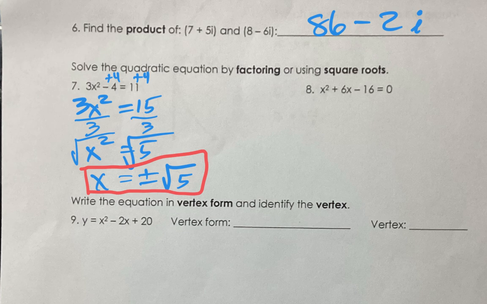Okay. We could do the quadratic formula if we wanted to. This seems like a lot of work. So let me separate this over here. If I draw my x bar, my a and my c, so I know a equals 1, b equals 6, c equals negative 16.